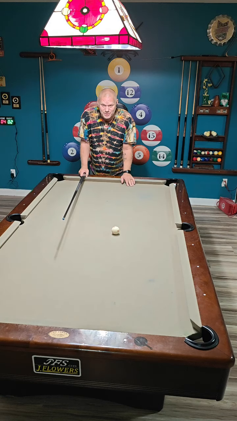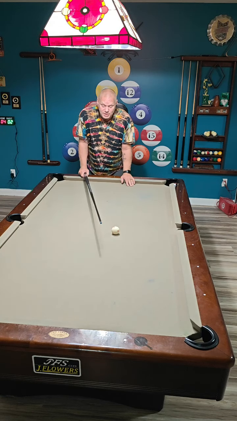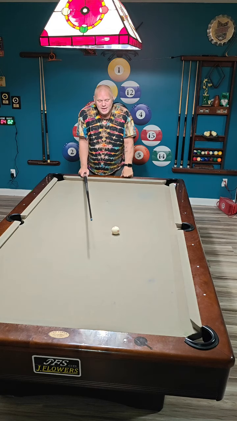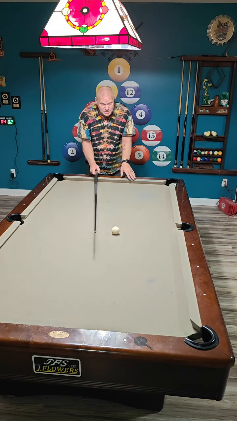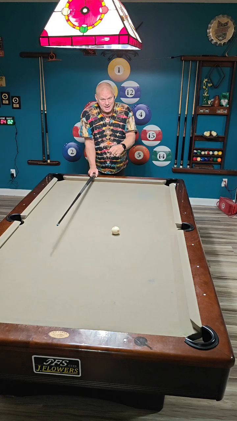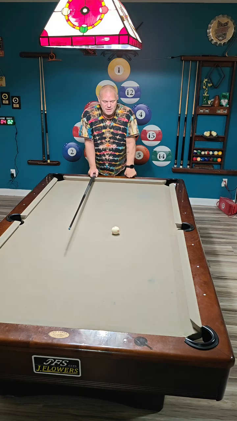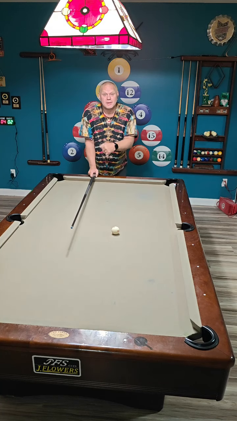You don't want to do that. You have to visualize the ghost ball, and also maybe incorporate the center to edge technique and the edge to edge technique, because I find those come in handy when explaining and coaching beginner players.